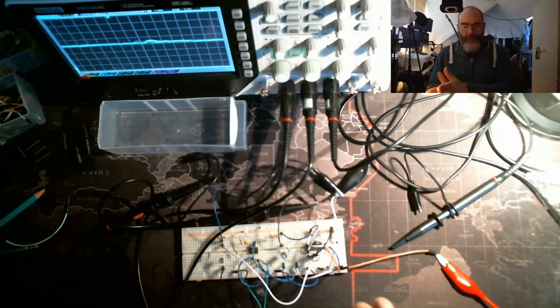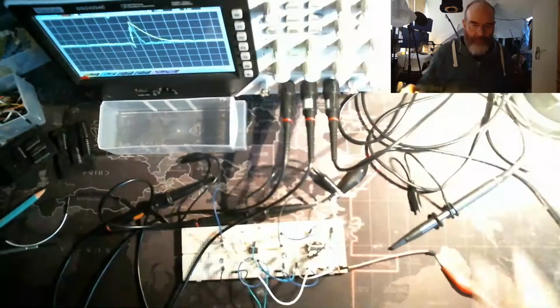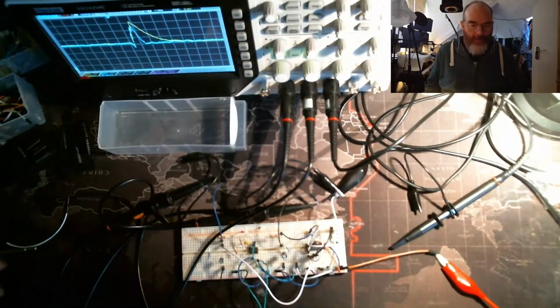I thought sure I saw it before, but now I don't. So I have to debug that. See, I've just stopped it there. They're both rising at the same time.